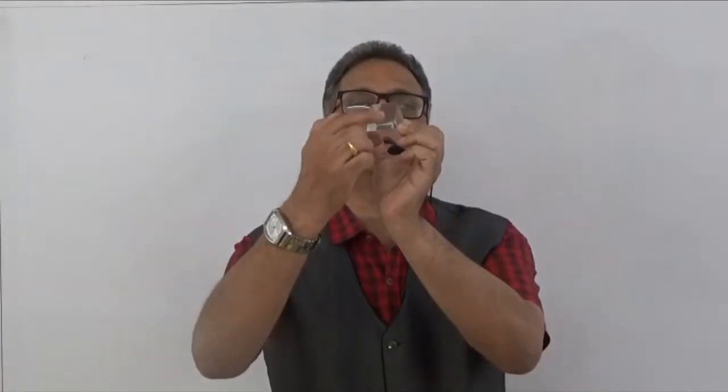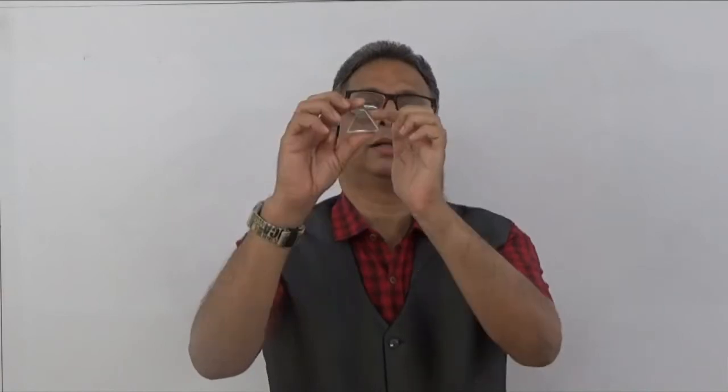Now it is only through a device like this prism, when white light is incident on one of the rectangular faces, that from the other face the separated colors can be seen. I will show you a small video on how, when the white light is incident on one of the faces, the prism separates that white light into its constituent colors.